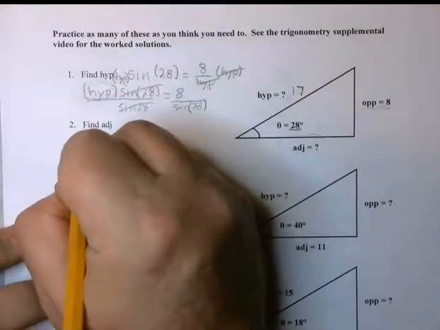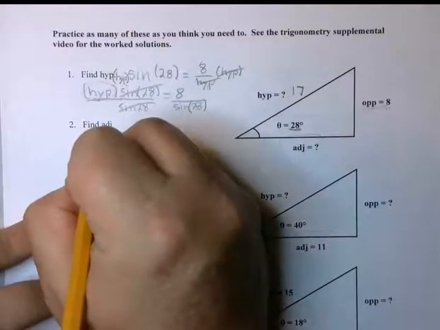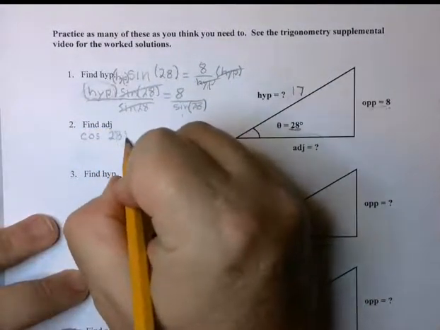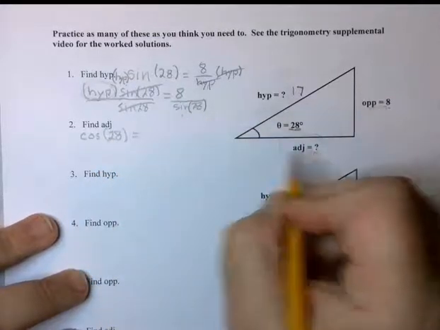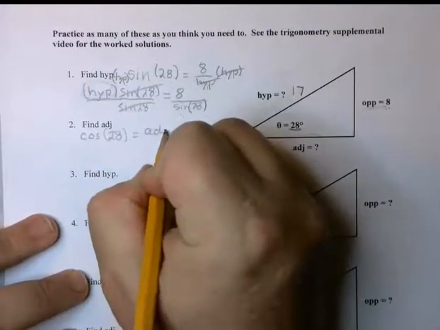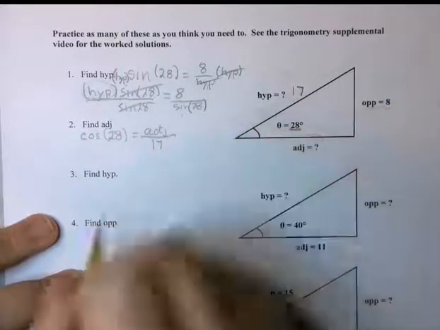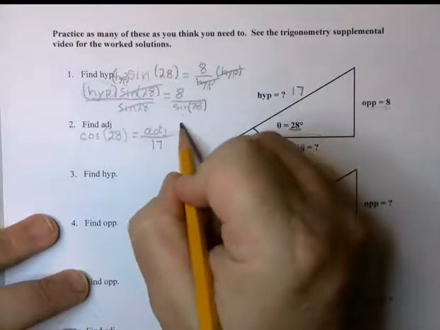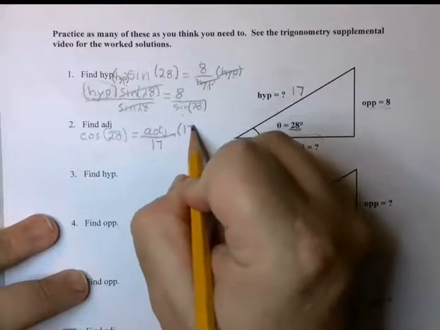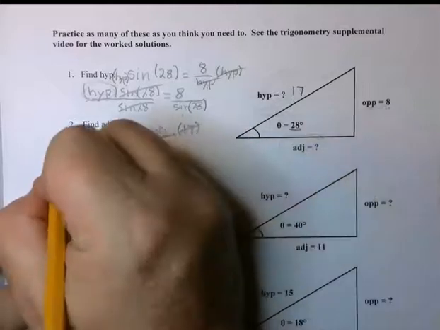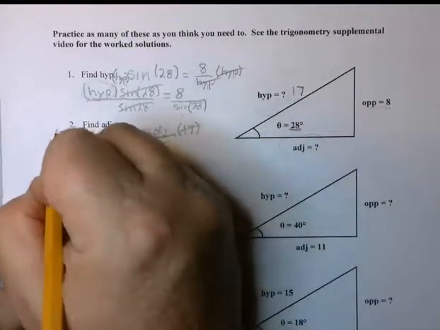So the cosine of 28 degrees equals the adjacent, which is what we don't know, what we're trying to find, over the hypotenuse, and that's 17. Okay, so this is just one algebra step. You need to get adjacent by itself, so you multiply by 17 to cancel, but then you have to multiply this side by 17 as well.